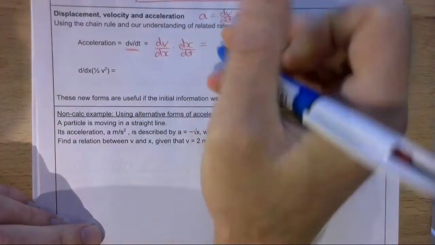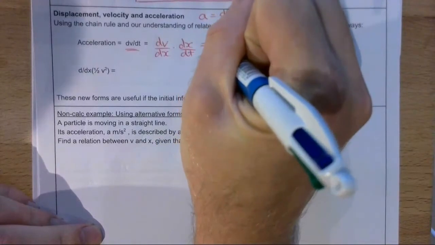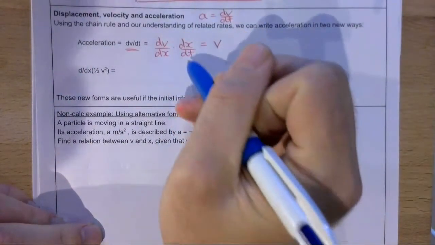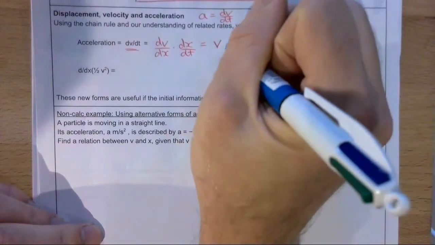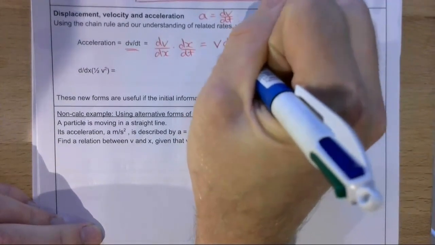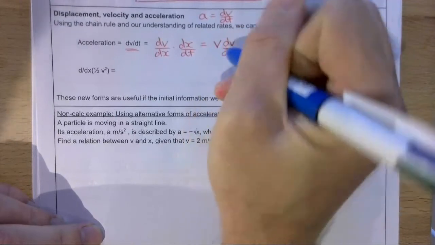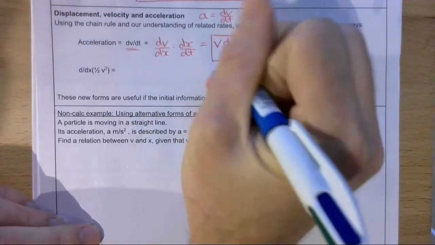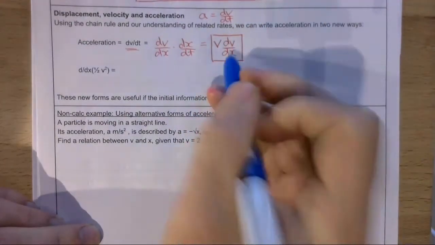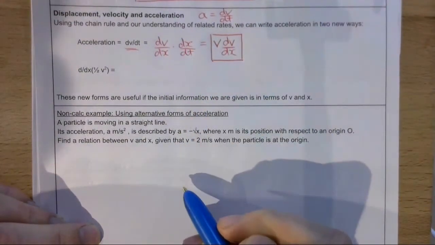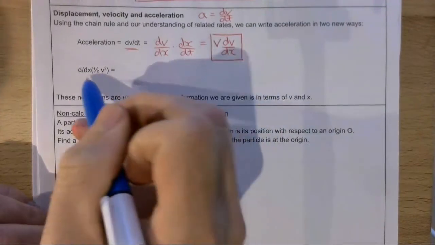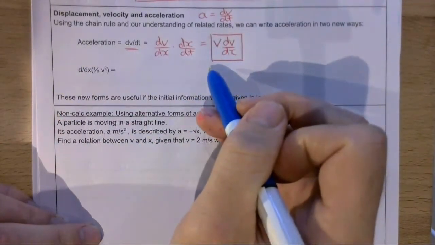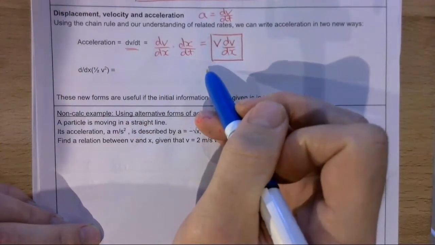But dx by dt, well, that is just the velocity, the rate of change of displacement with respect to time. So here is another simple way of writing acceleration. It's the velocity times the rate of change of velocity with respect to distance. Then this is a different way of doing it, and a little bit of a roundabout method.